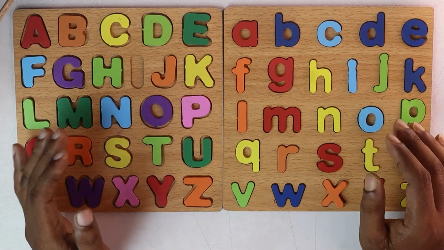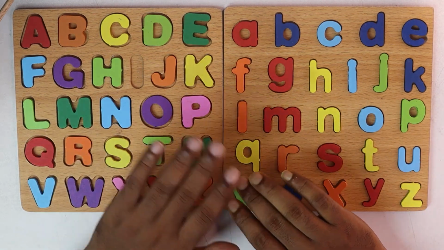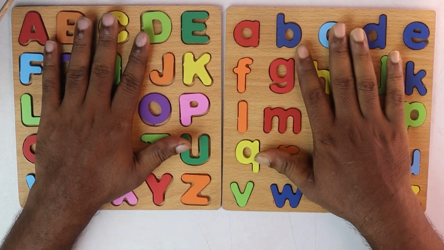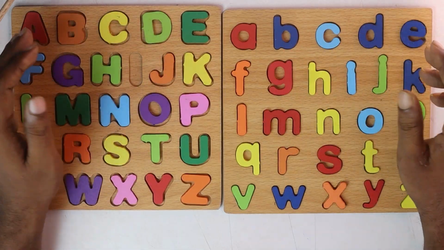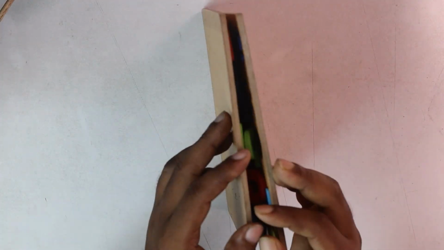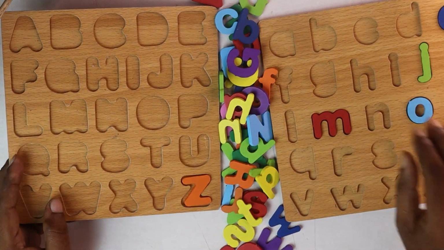Hello kids, let's find some alphabet. Here you can see I have capital letter and I have lowercase letter. So let's match all them. So let's match all the alphabet.